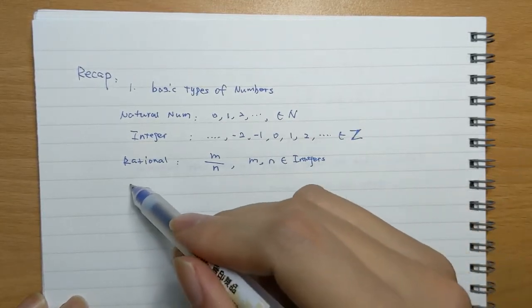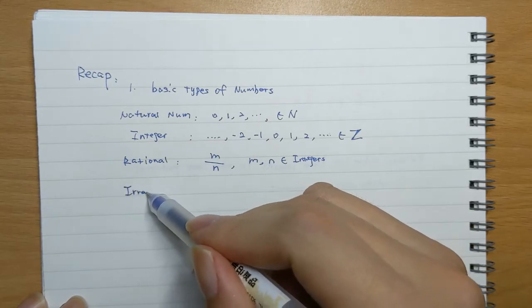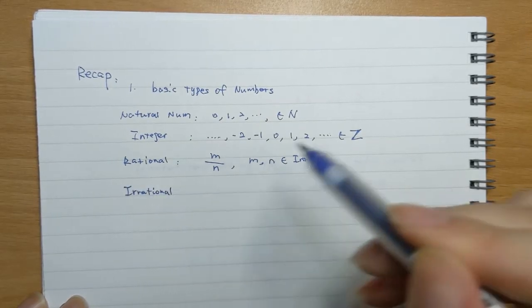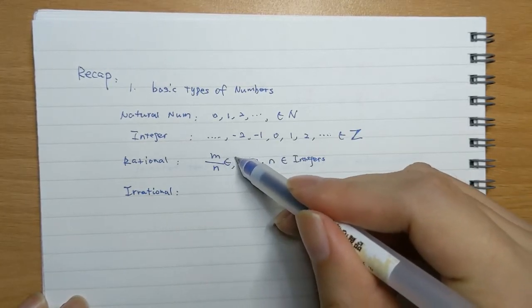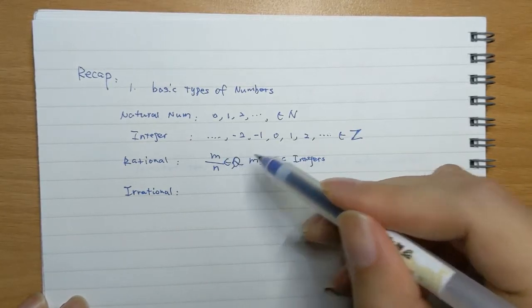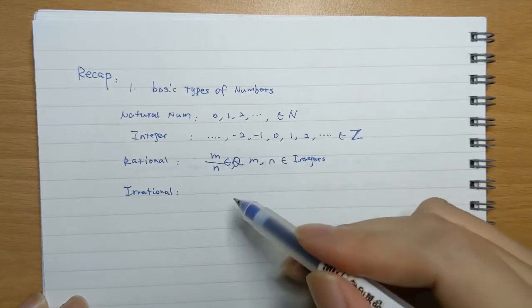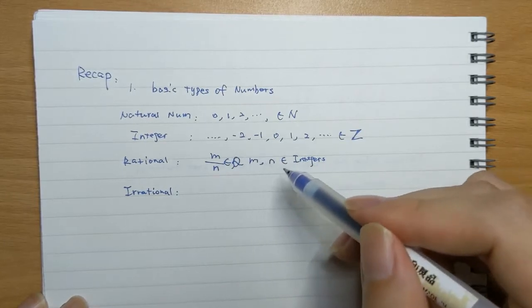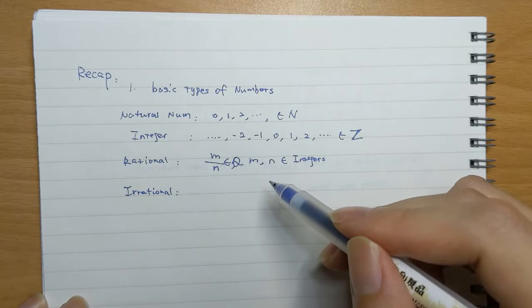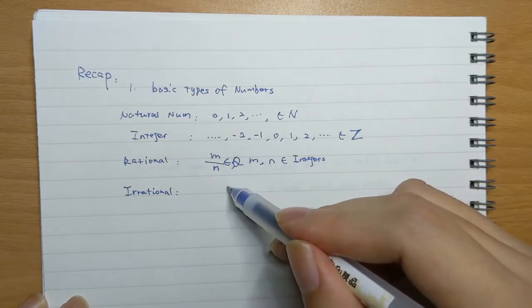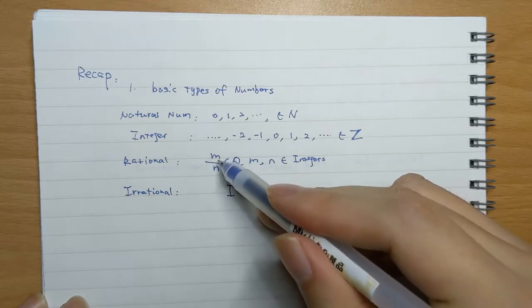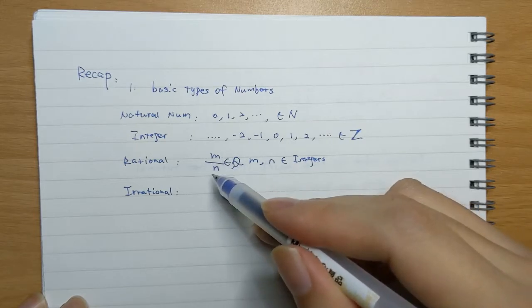And we also learned the irrational numbers. Actually, we usually use the capital K to represent the rational numbers. So for the irrational numbers, however, we cannot write them as a fraction m over n.